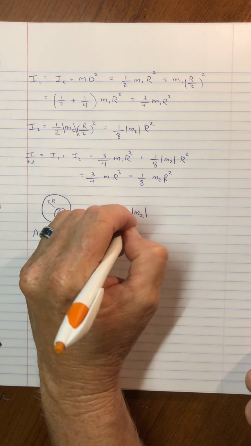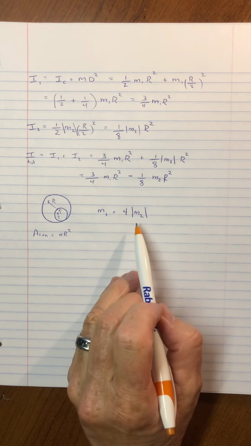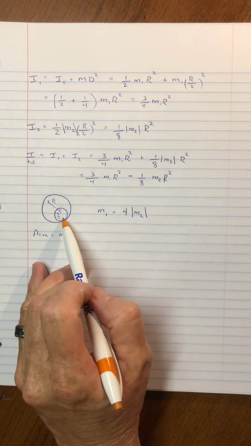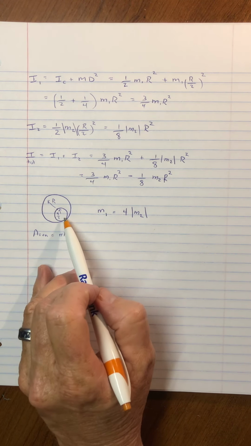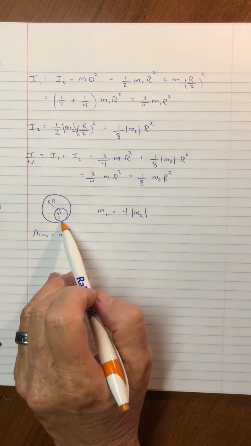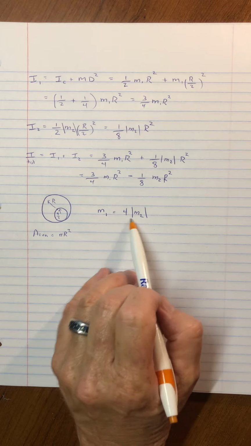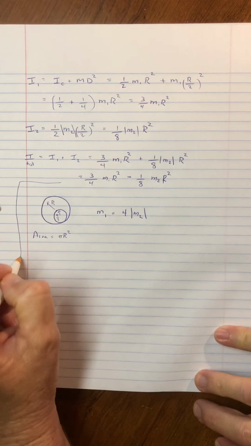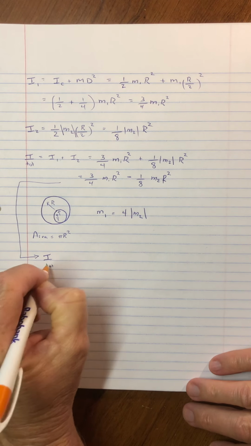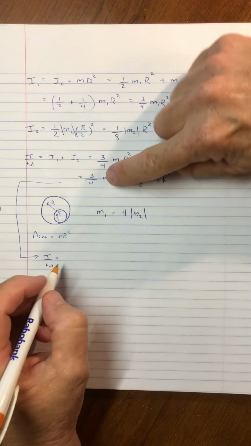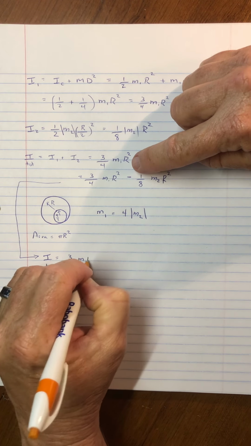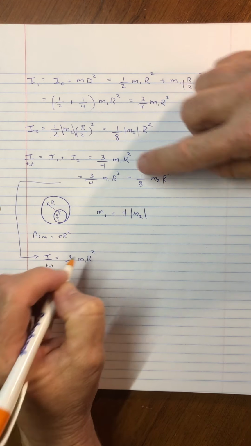And again, maybe I should be careful with my sign there, but what I mean by that is the absolute value. So if this really was a cylinder, this cylinder would have 1/4 of the volume compared to the bigger one, and therefore would have 1/4 of the mass. And so I can use that here to say, okay, so this is my total moment of inertia, and so it's this 3/4 M1 R squared.